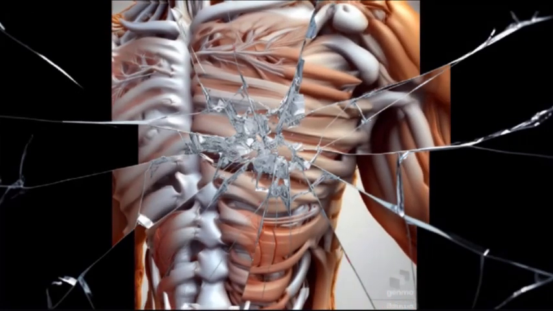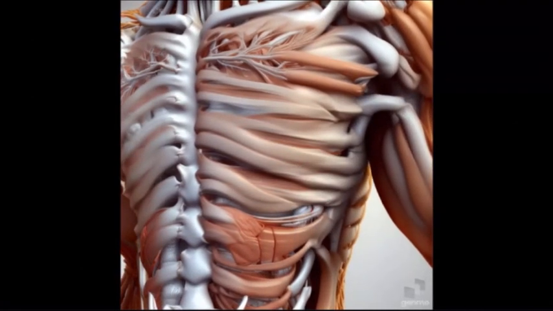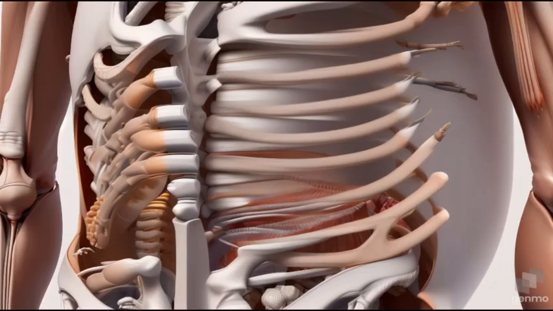Articulations. The sternum articulates on either side with the clavicle and upper 7 costal cartilages.